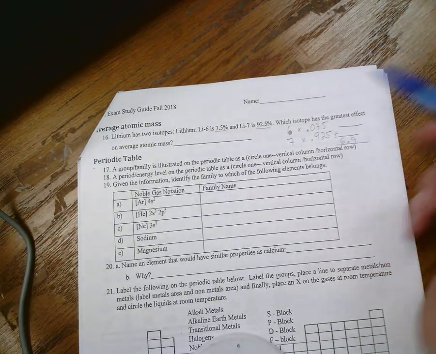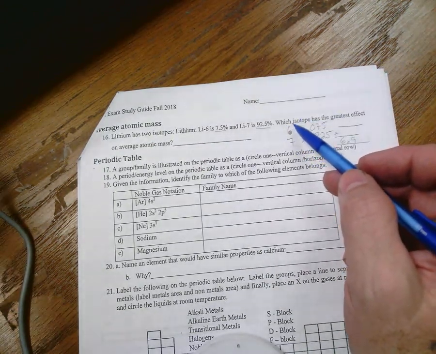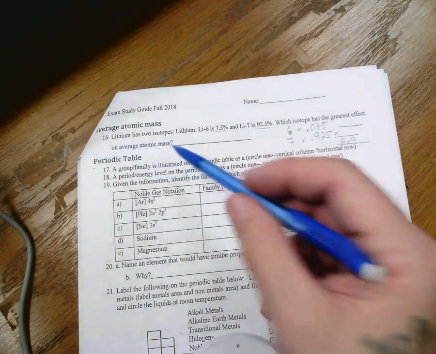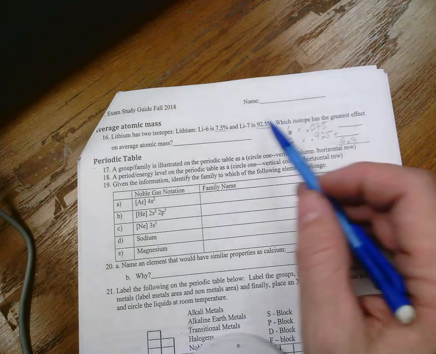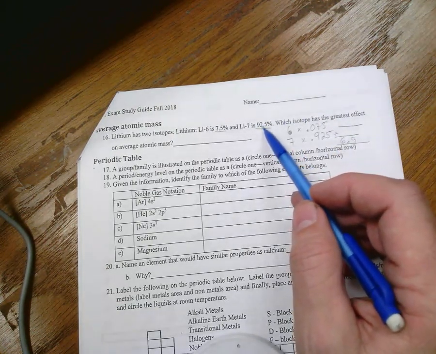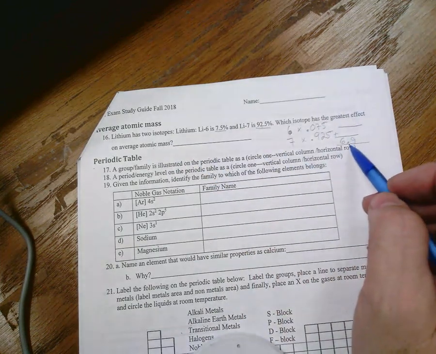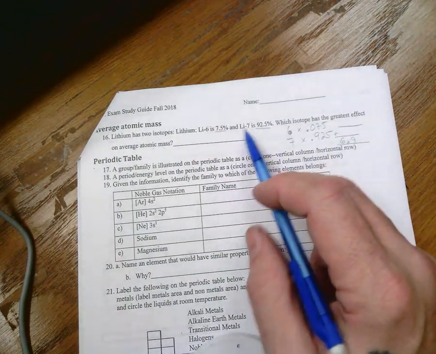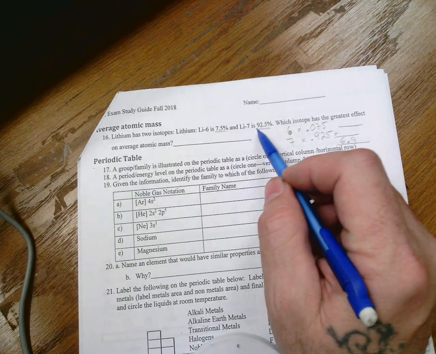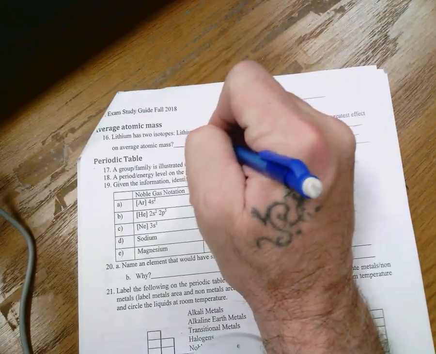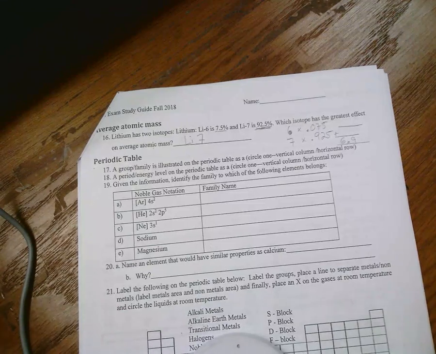But I didn't read the question in class. I was acting just like a student and only reading part. Which isotope has the greatest effect? Well, I don't even need to calculate anything. The most abundant one is going to have the greatest effect on average atomic mass, as evidenced by 6.9 being much closer to 7 than 6. This is abundant at 92.5%, so Li7 is going to have the greatest effect on atomic mass.